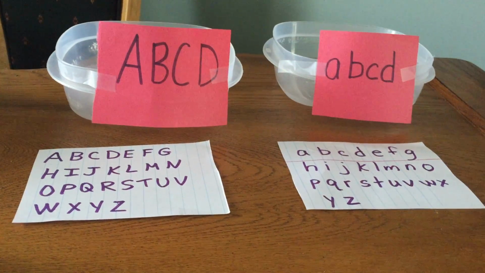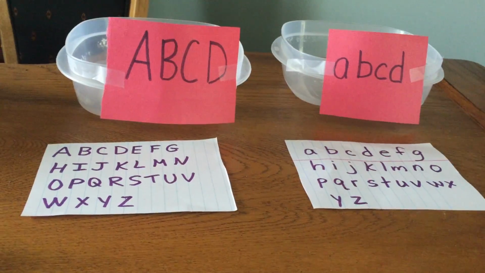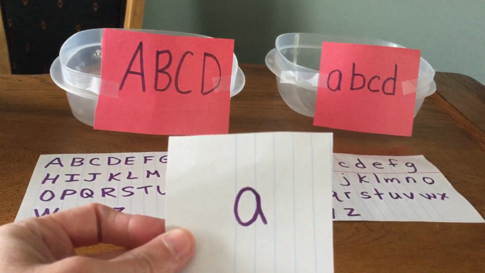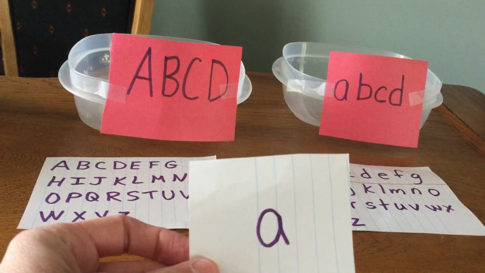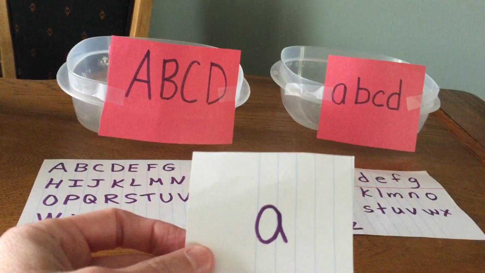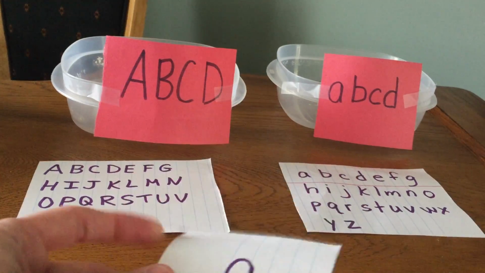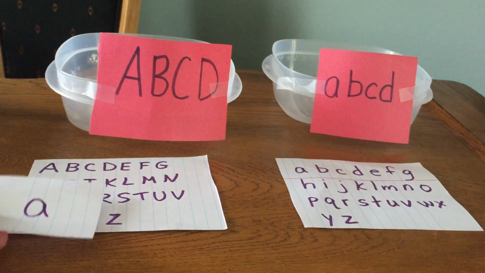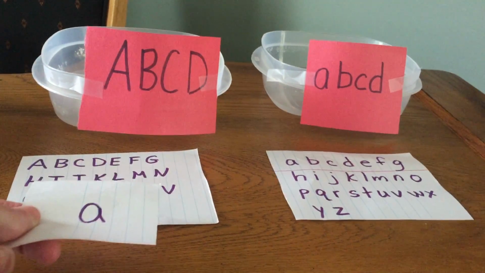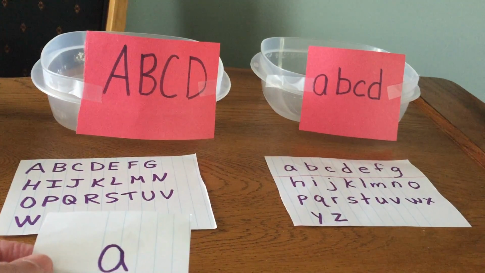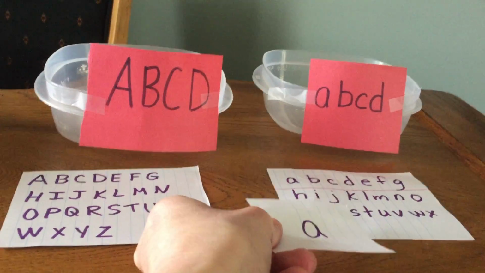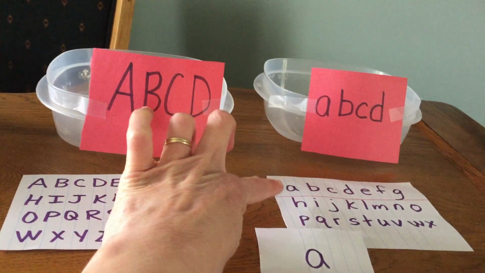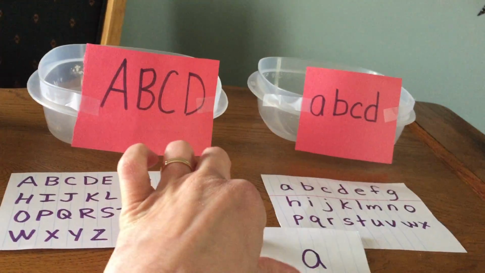So the child is going to pick a card. If they pick this card, you're going to say, is this an uppercase or a lowercase letter? And they might say, oh, this is an uppercase letter. Okay, and you say, oh, okay, uppercase letters are on this side. And then you can have them scan to see if they can find it. You didn't see it over there. You can have them scan on this side. Oh, I found it. It is right there. You're right. Do you know what letter that is?